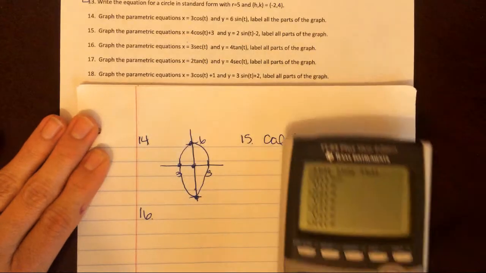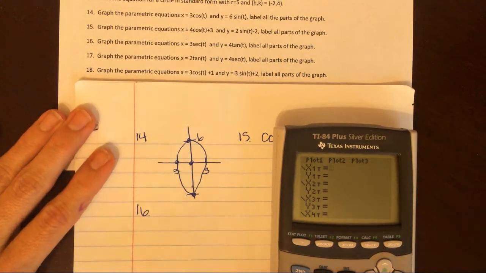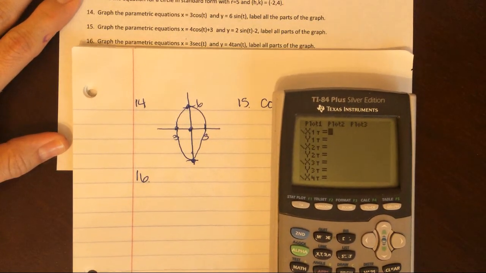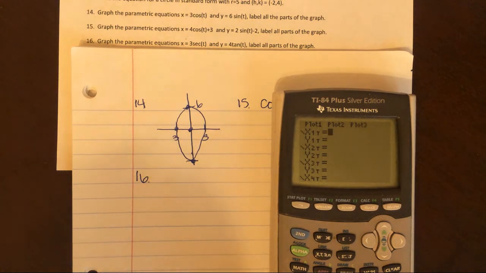And what you have to remember when you type this in is secant is not a button on the calculator. When they tell you to graph secant, you have to do the reciprocal. So it's 3 parentheses. The reciprocal to secant is cosine. So we type in 1 divided by cosine. Now I put my t in. Now we've opened parentheses twice, so I have to close it again.